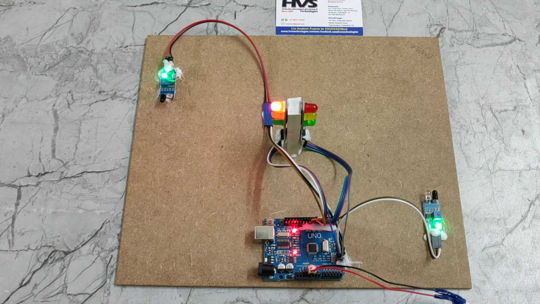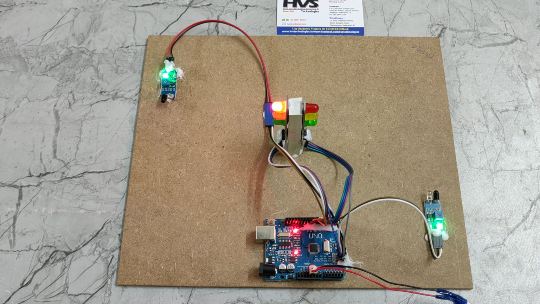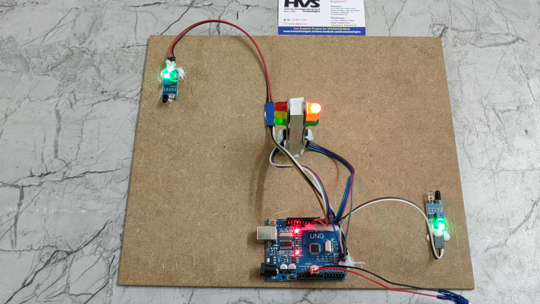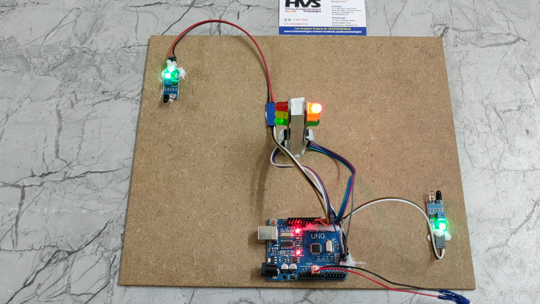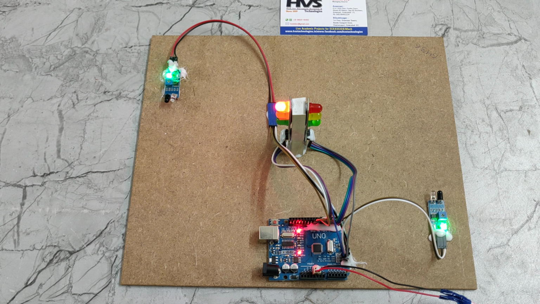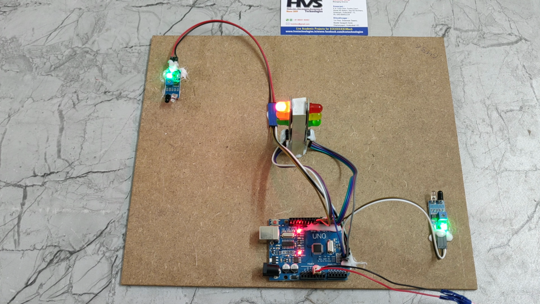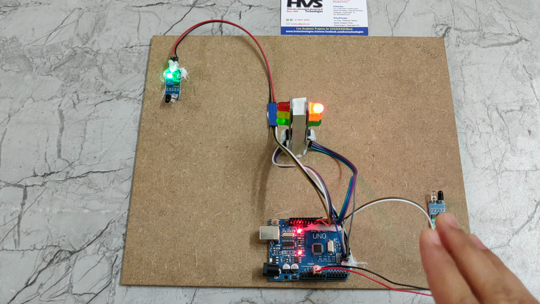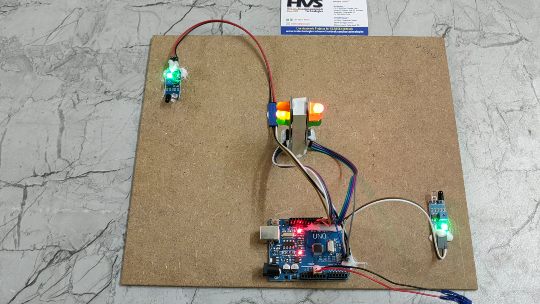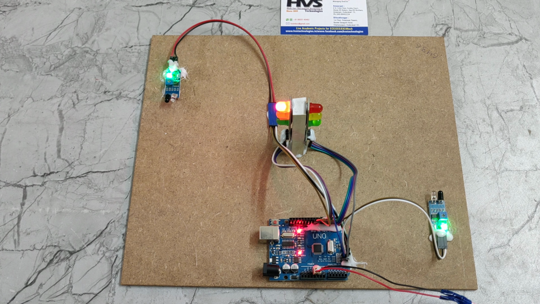So if no object is detected by this IR sensor, it will change the light system within 3 seconds of duration. If any object or vehicle is detected by these IR sensors, then it will be given 6 seconds of duration. In this way this project works.